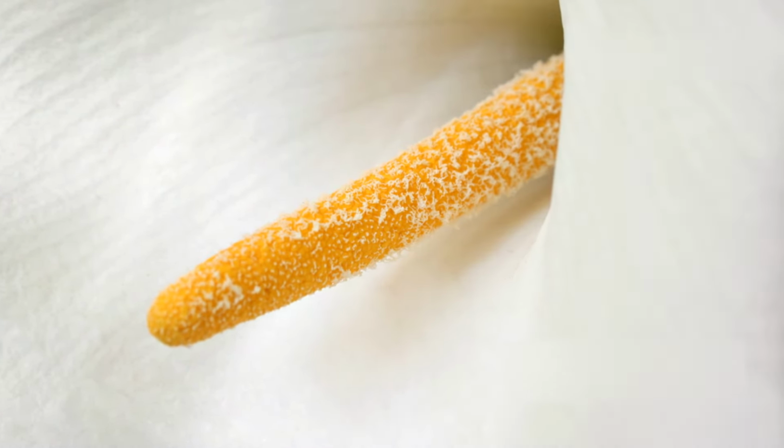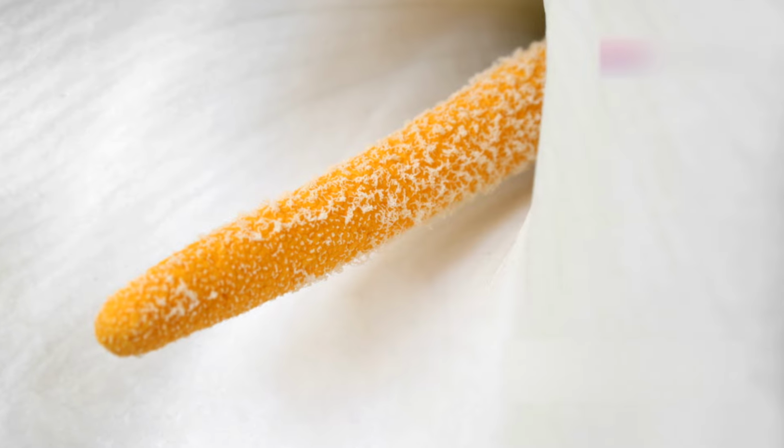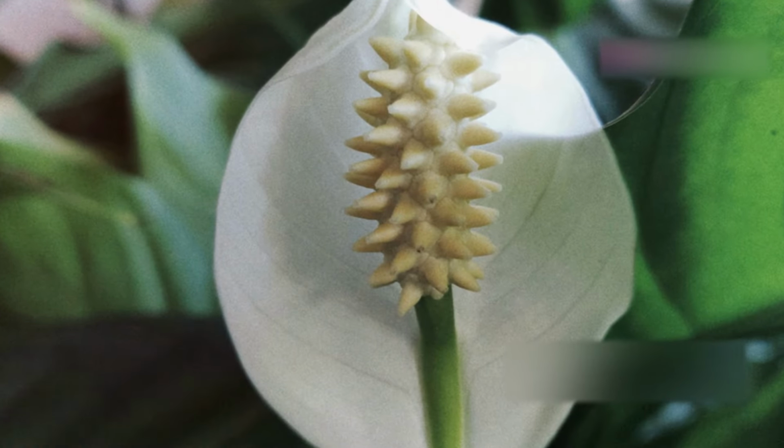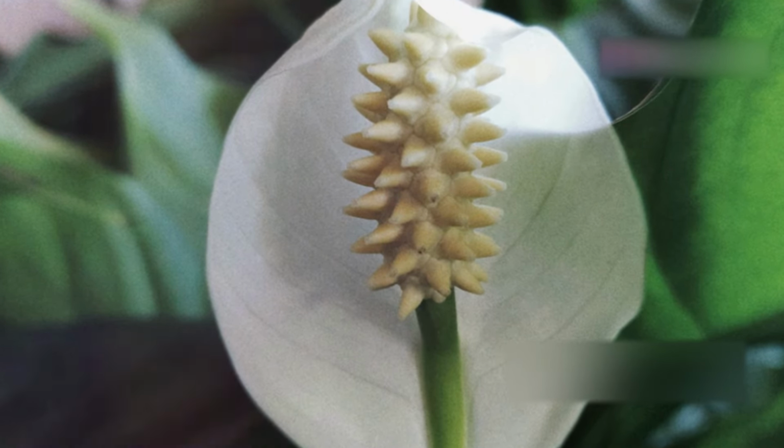Wind-pollinated flowers, on the other hand, typically lack bright colors and scents and produce large quantities of light, smooth pollen that can be carried by the wind. Their stigmas are often large and feathery to catch the pollen from the air.